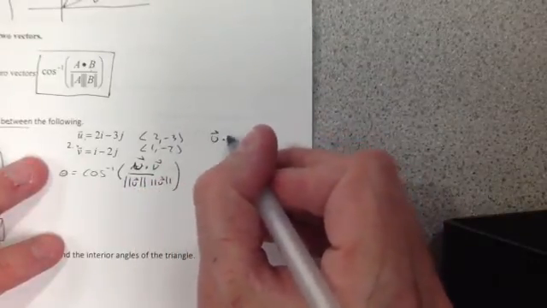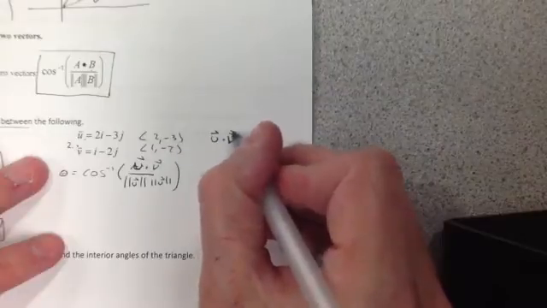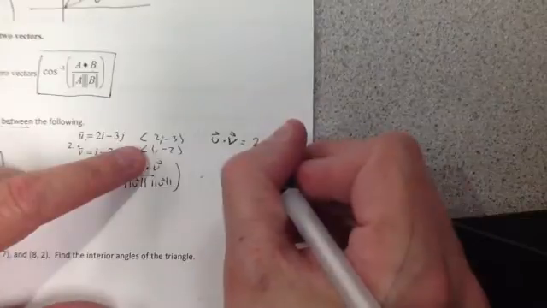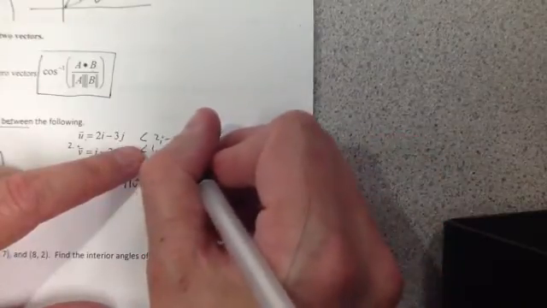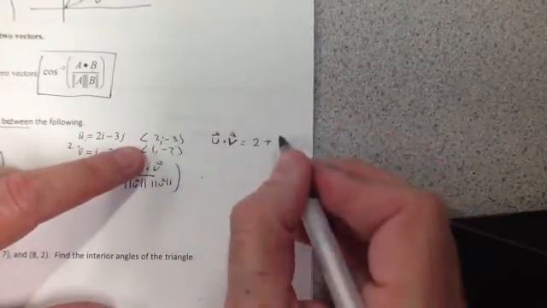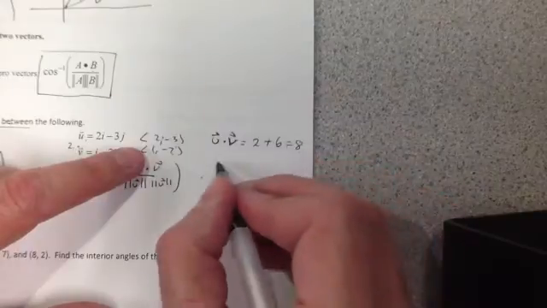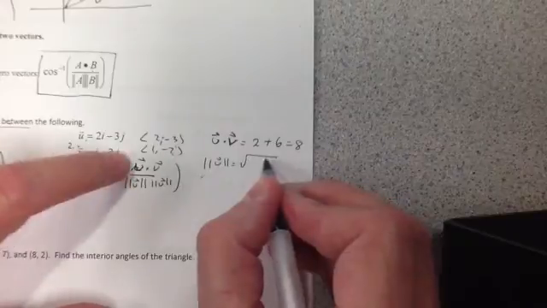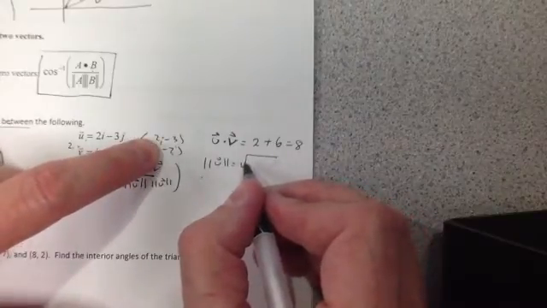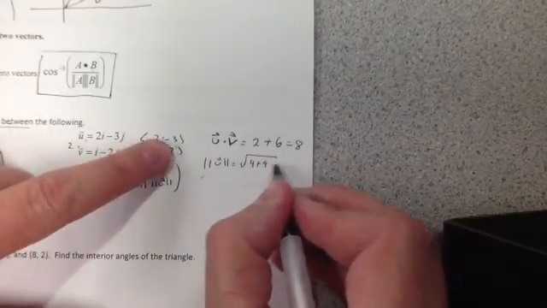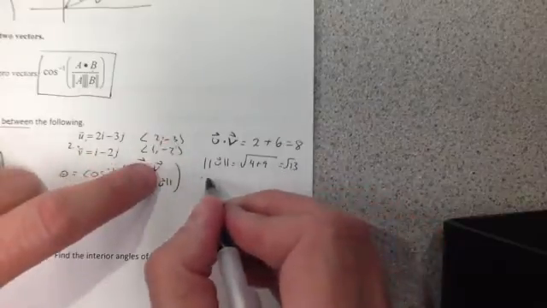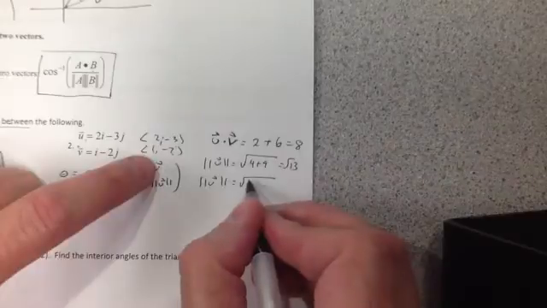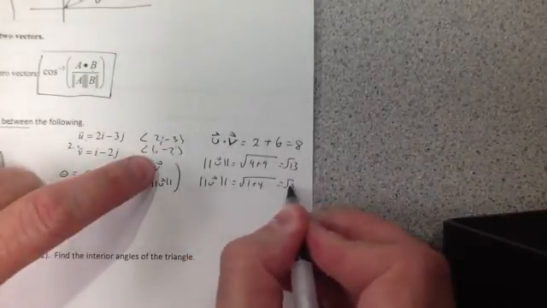To get the dot product, U dot V is going to equal 2 times 1, plus negative 3 times negative 2, which is plus 6, so we get 8. To get the magnitude of U, that's the square root of, be careful, 4 plus 9. We're squaring them, so we get the square root of 13. The magnitude of V is the square root of 1 plus 4, which is the square root of 5.